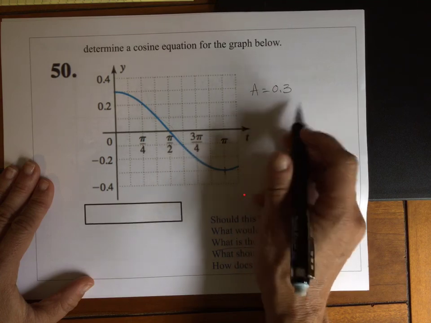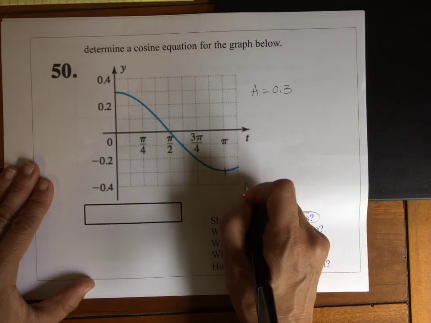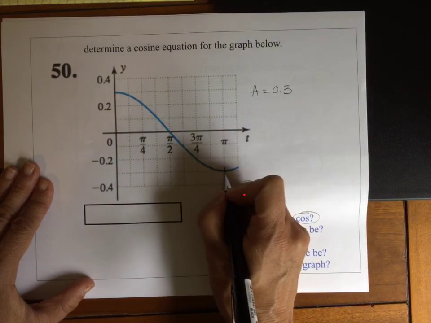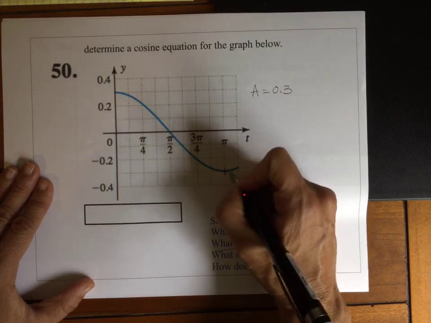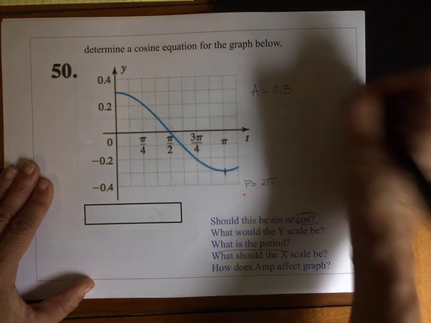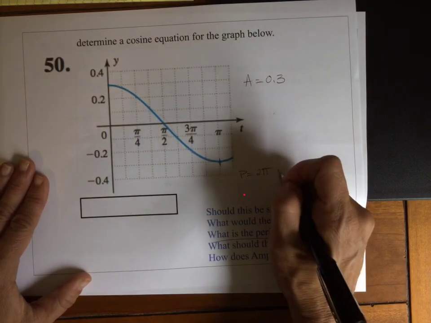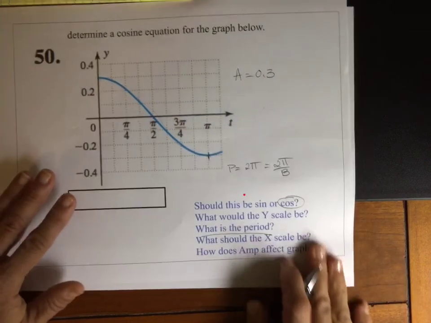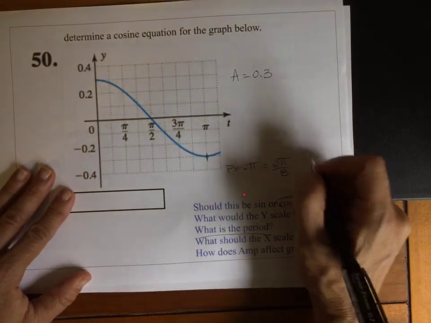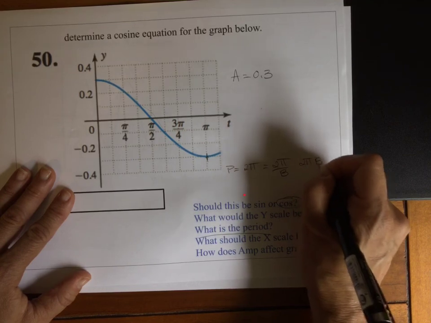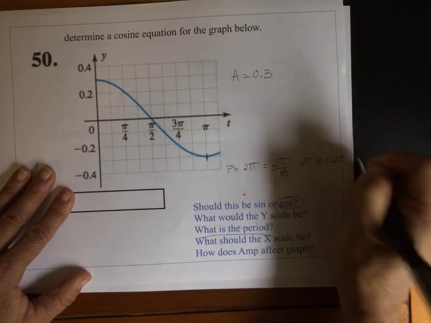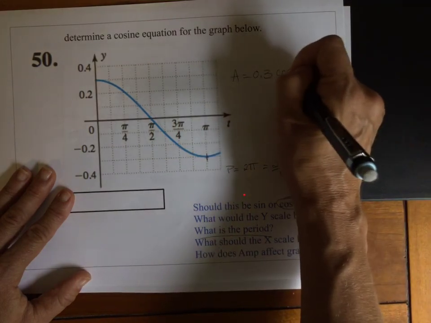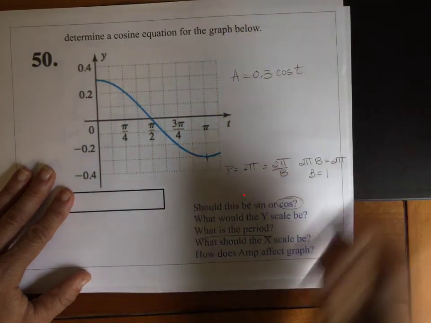I think I'll finish at 2 pi. I think the period in this case is 2 pi, because if I meet my minimum here, I've got to come back up, get my 0, and go to my max. So if I want to solve for b, I think it's just going to be 1. Multiply both sides by b and divide both sides by 2 pi, so b equals 1. So this is going to be 0.3 cosine of t.